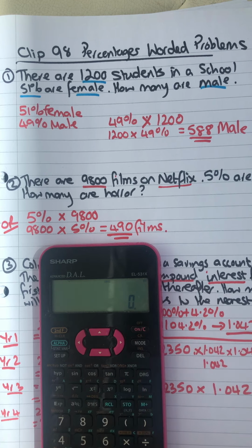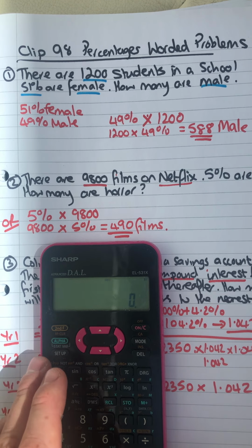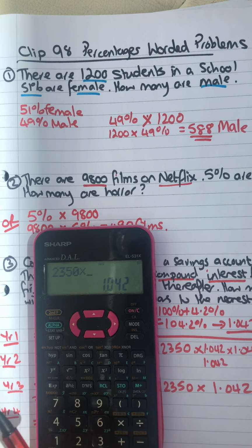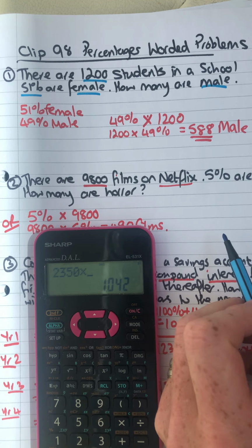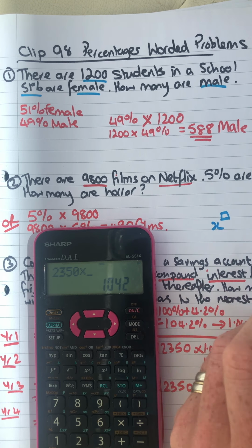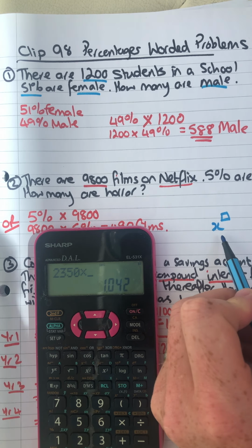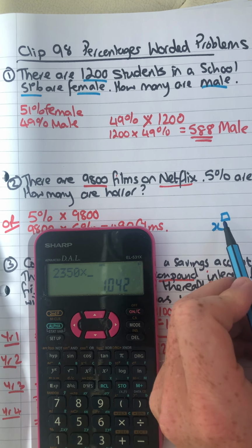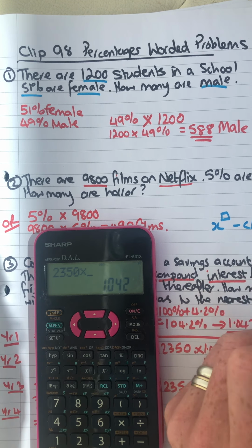So how are you going to get the power button on your calculator? So 2350 times 1.042. Now that one there says yx. You might see it as that. And you can put the number in there. So if you've got a Casio calculator, you probably see that one.